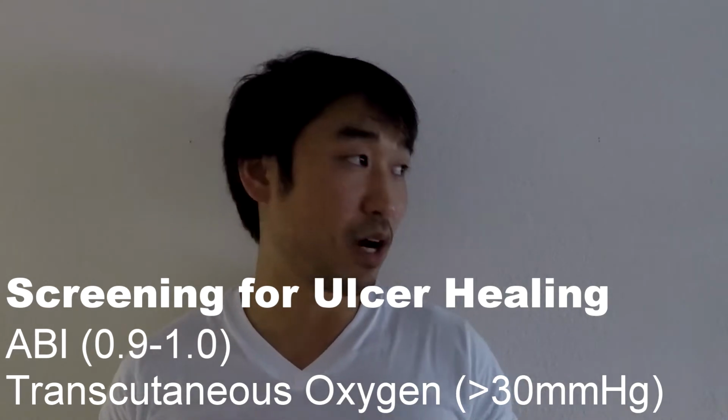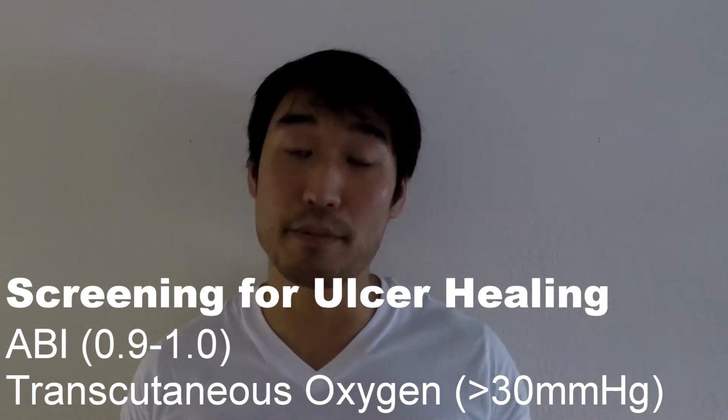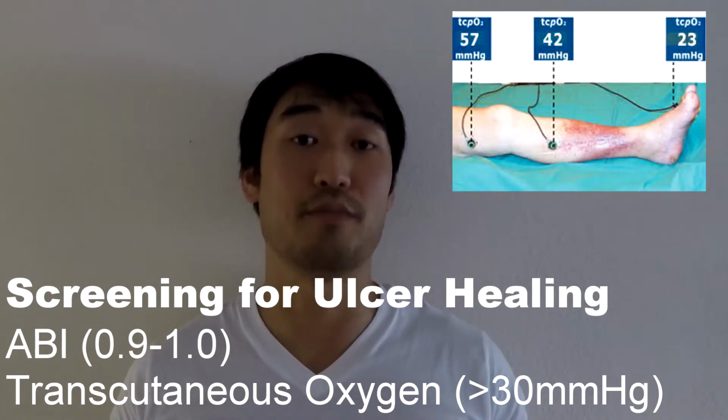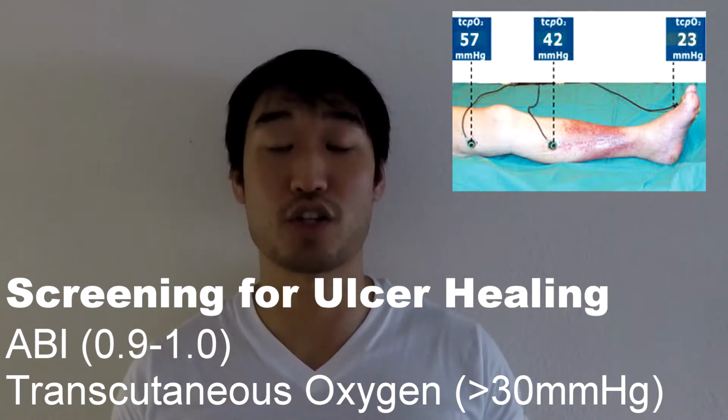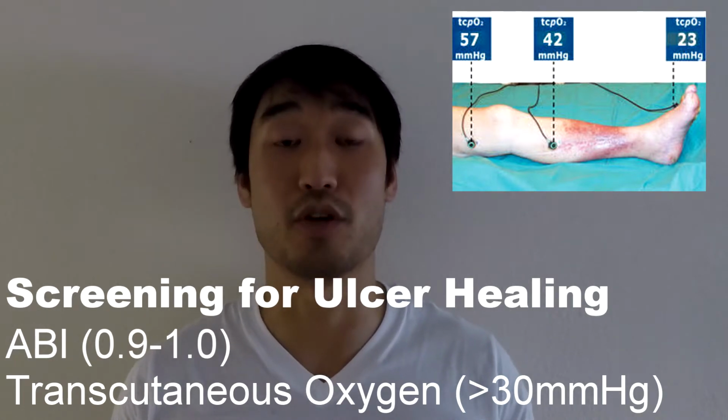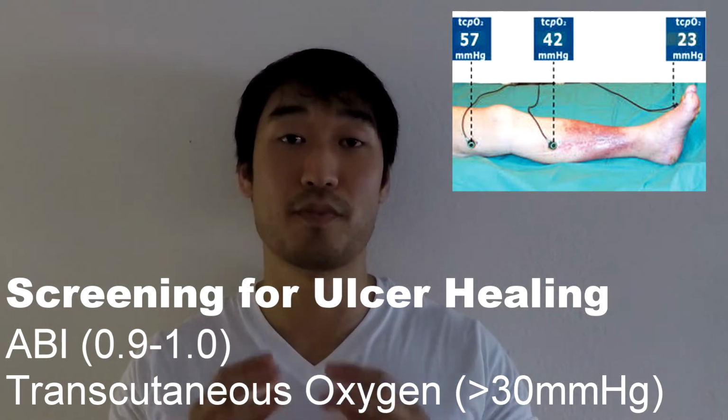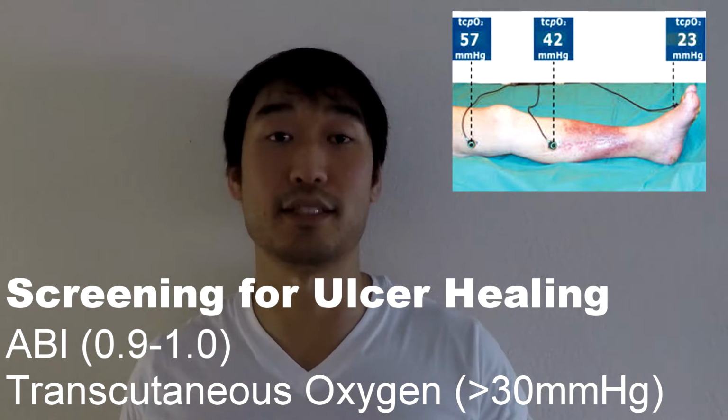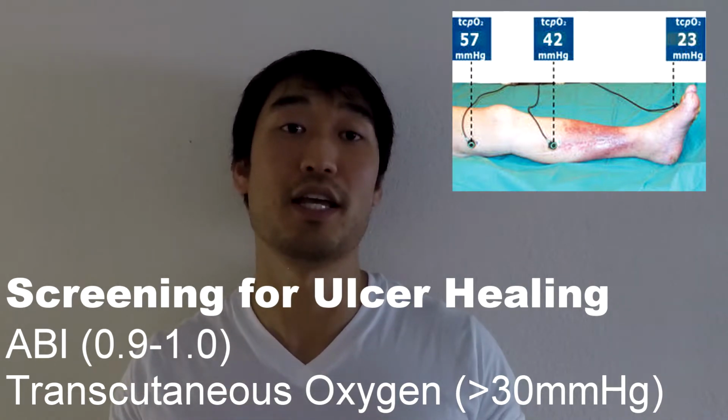The paper talked about another method, the transcutaneous oximeter, which measures the transcutaneous oxygen level in the area. It is well known that an oxygen level above 30 millimeters of mercury is required for wound healing, so you could measure whether a patient can heal a wound properly.